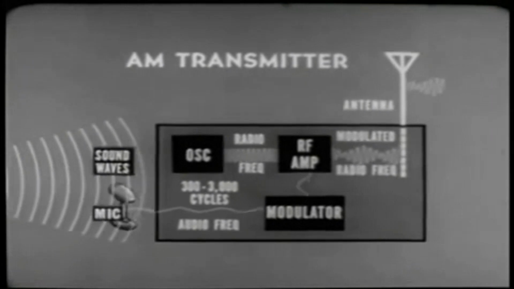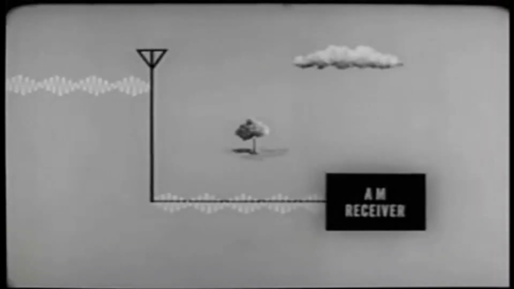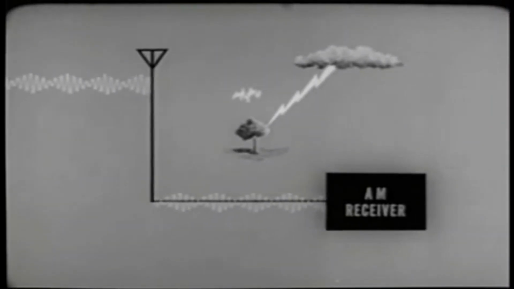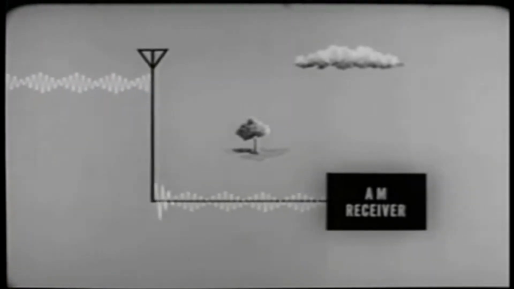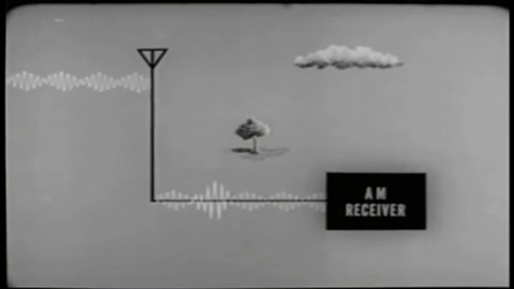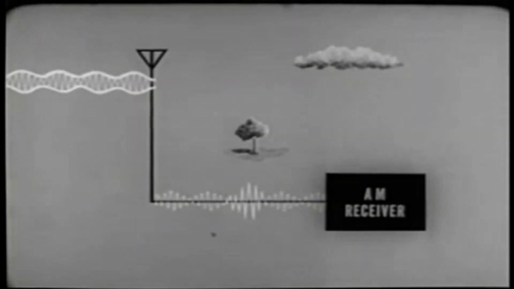The amplitude modulated RF carrier is fed to the antenna, from which it is radiated through space to the receiving antenna. Once the signal has left the antenna, however, it can be affected by many disturbances. For example, one such disturbance can be lightning. Let's freeze the signal at the receiver antenna and see what the interference has done to it.